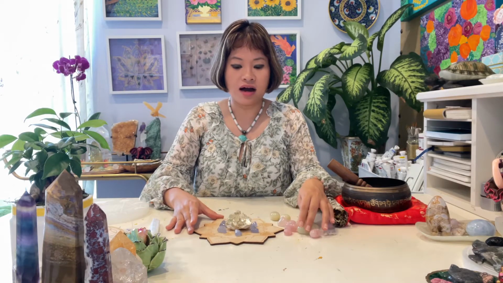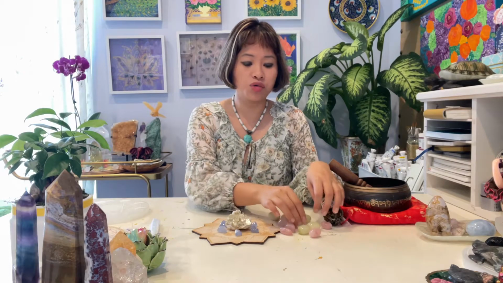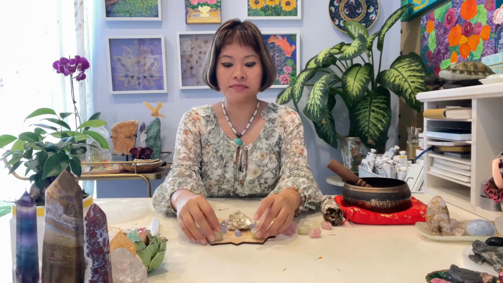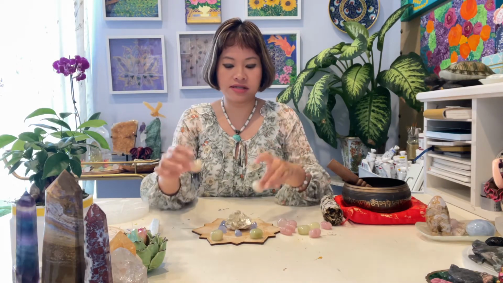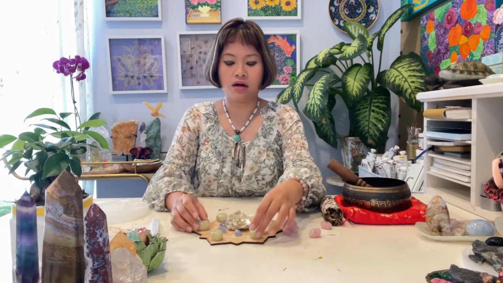And then for the outer petals, what I chose is green banded agate. It's also a very soothing, loving stone for the heart chakra. I place a set of six of them on the outside circle of the lotus petals. And another six, I picked rose quartz, the stone of unconditional love.